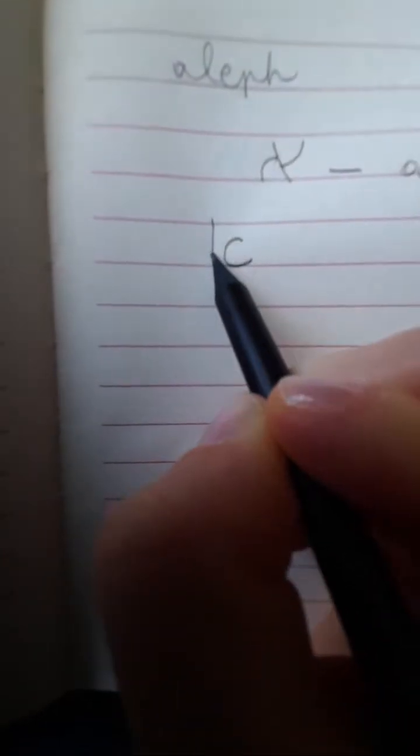First, the everyday handwriting of Aleph is this way. Aleph. And now the printed form will be different. It is like this. Okay.